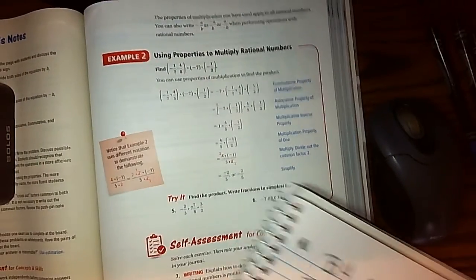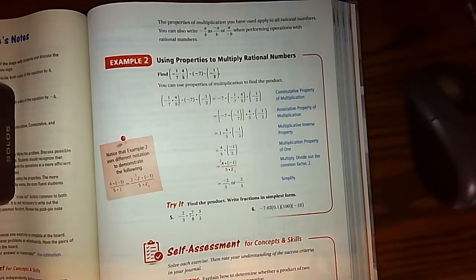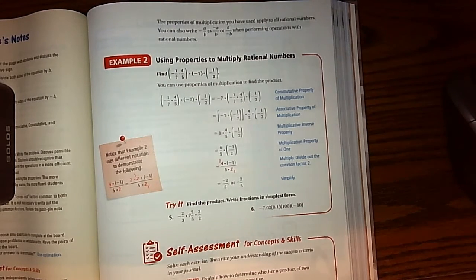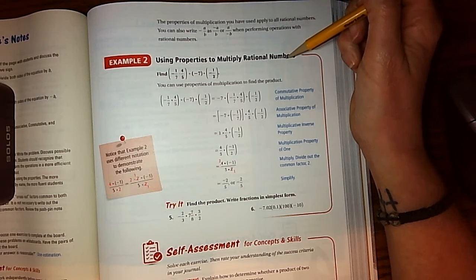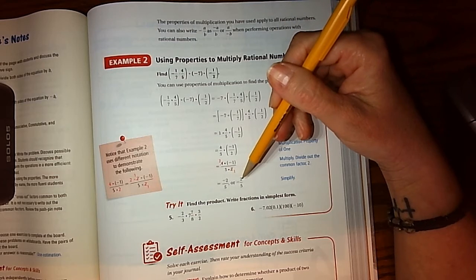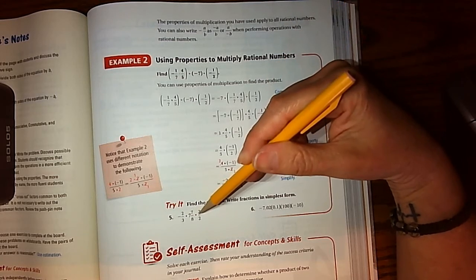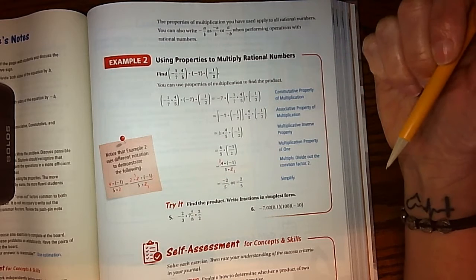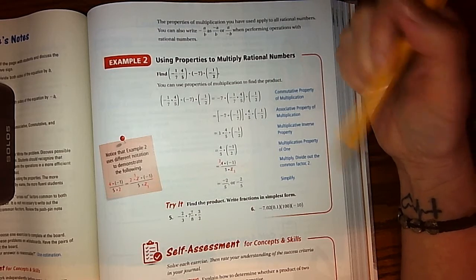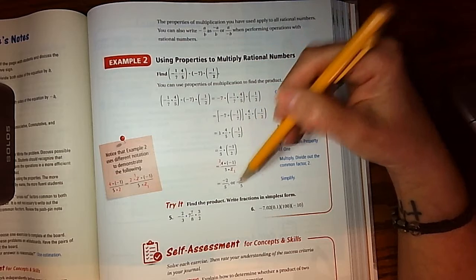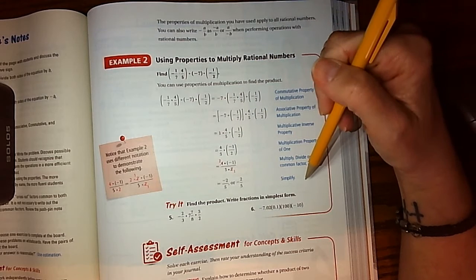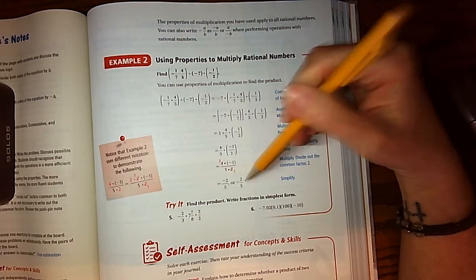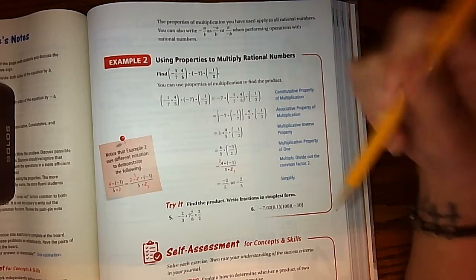All right. So now coming over on the next page, 369, we have properties to multiply rational numbers. So again, just following the order of operations. And then we just have to apply those positive and negative symbols. So pause it, see what they're doing here, follow the steps that they're using, see how they're getting their answer. I'm going to just show you 2 examples.